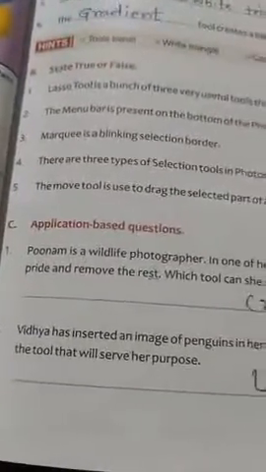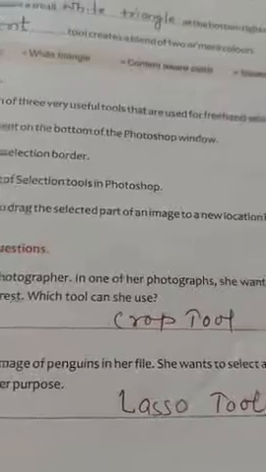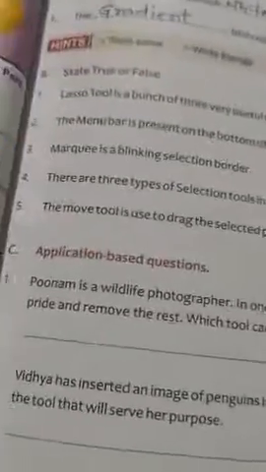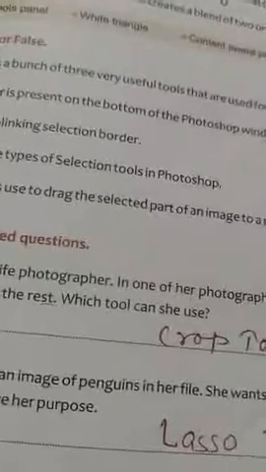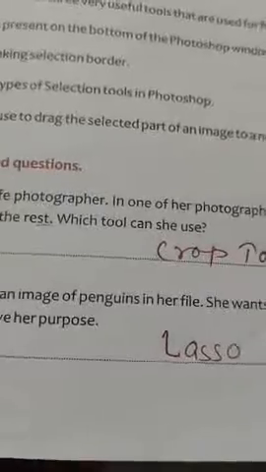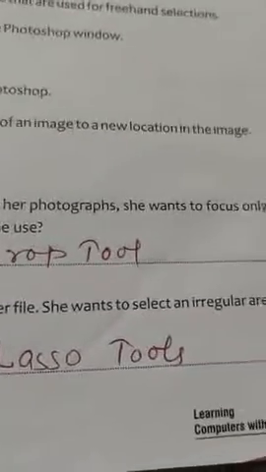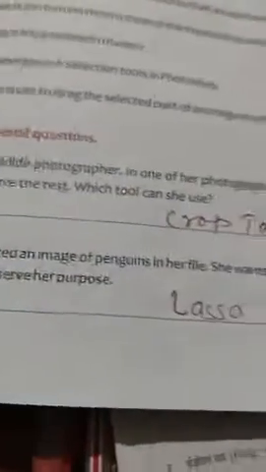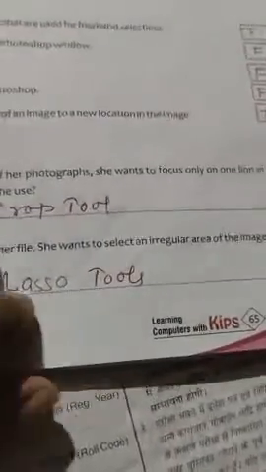Now application based questions. Poonam is a wildlife photographer. In one of her photographs she wants to focus only on one lion in the pride and remove the rest. Which tool can she use? Crop tool. Second question: Vidya has inserted an image of a penguin in her file. She wants to select an irregular area of the image. Suggest the tool that will serve her purpose. The answer is the lasso tool.